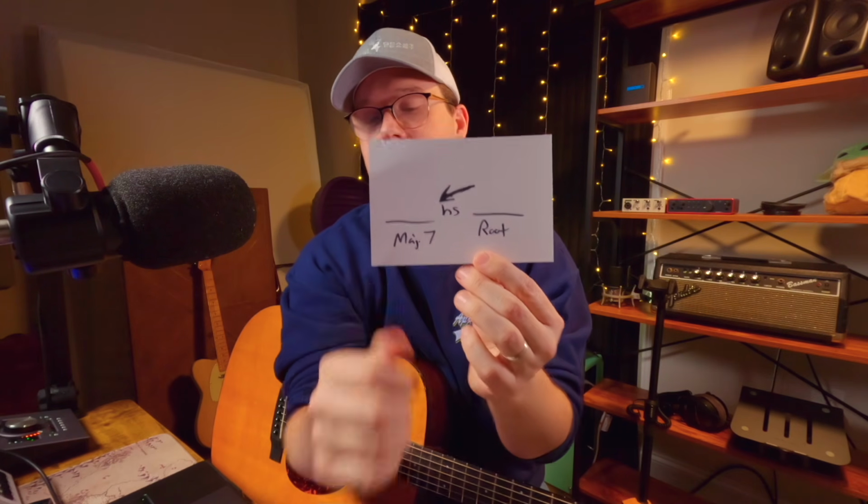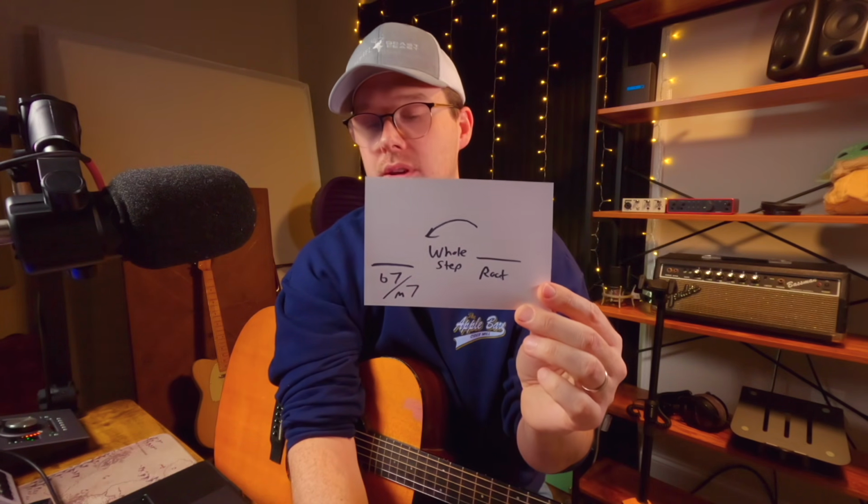Again, just so you can see this, we take the root. If we go a half step down from the root, that is a major 7 chord. If you go a whole step below the root, that is where you end up with the flat 7s or the minor 7 chords.